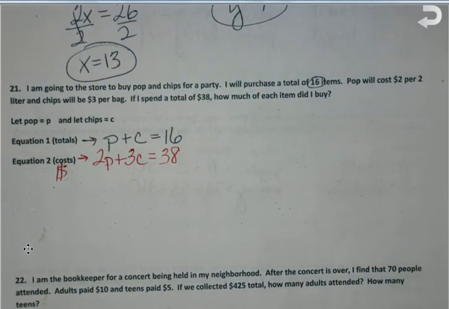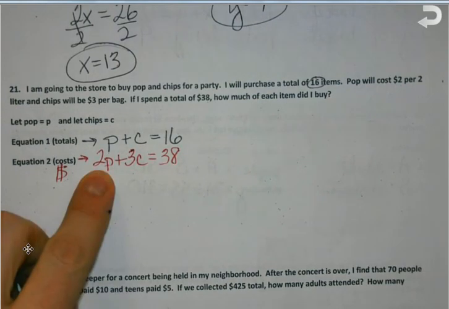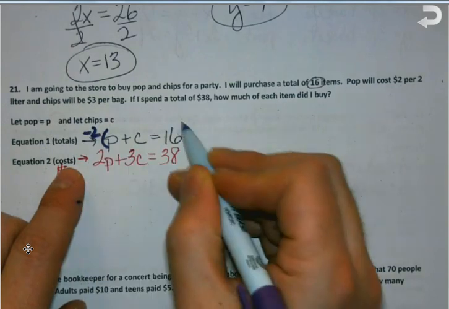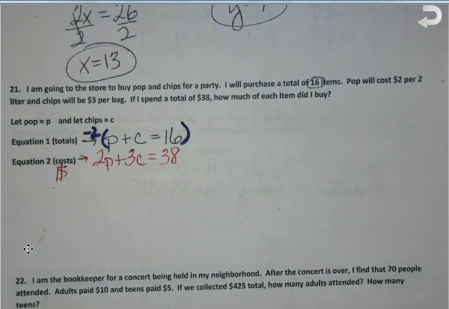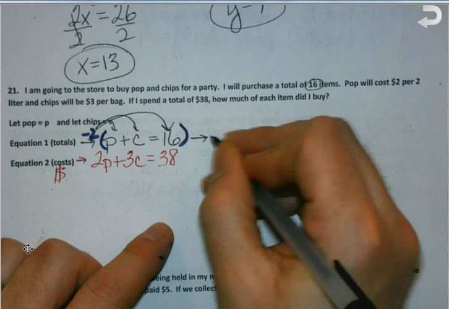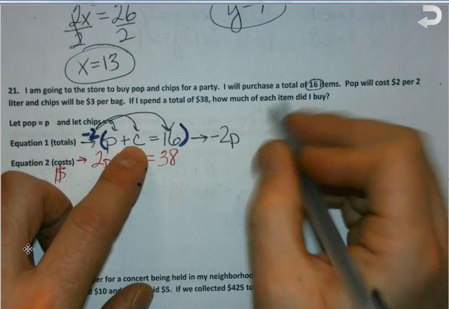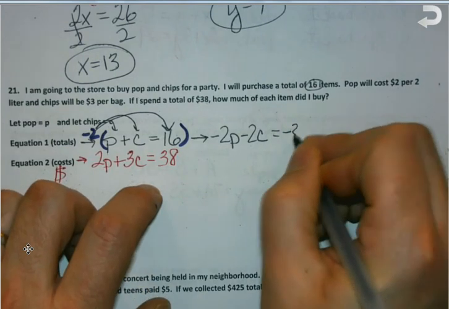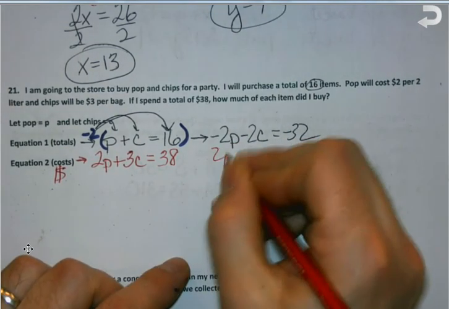Because if I add down this time, I don't get rid of P or C like I did in the last one. So now, what am I going to be multiplying by? If I want to get rid of P, if this is 2, I'd like this to be negative 2. Well, all I have to do to make that a reality is multiply the top one by negative 2. If you'd have wanted to get rid of C, you could have just done negative 3. All the way through. So that C will become negative 2C. And negative 2 times 16 is negative 32. Leave the bottom one alone.